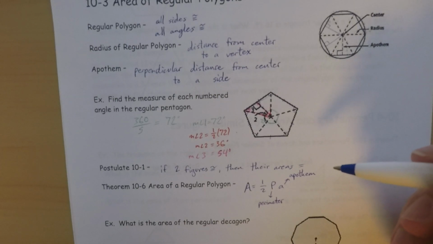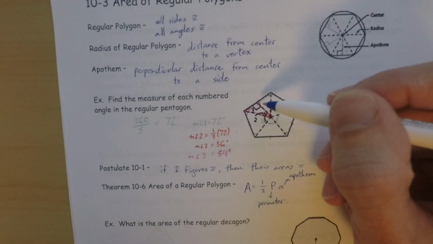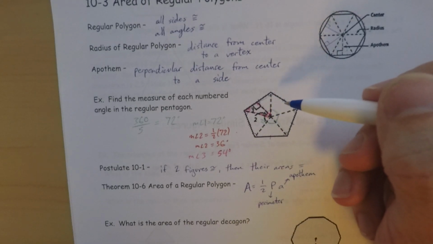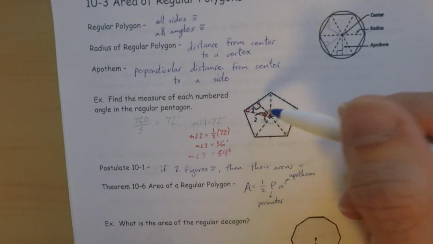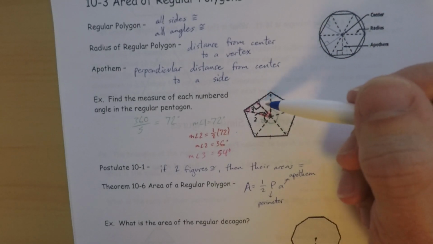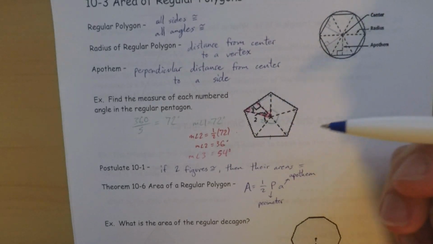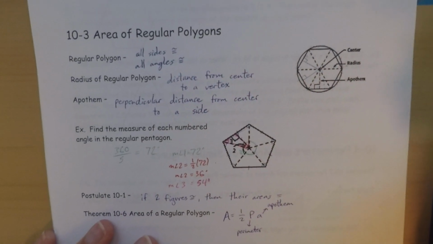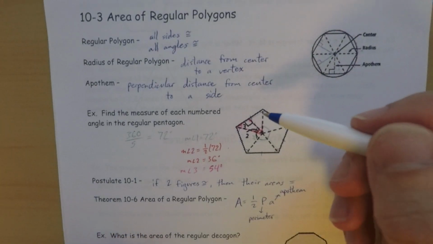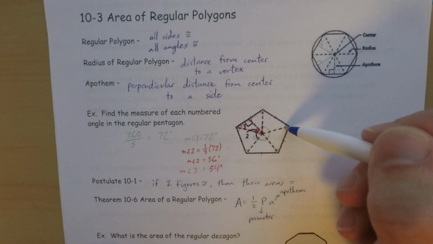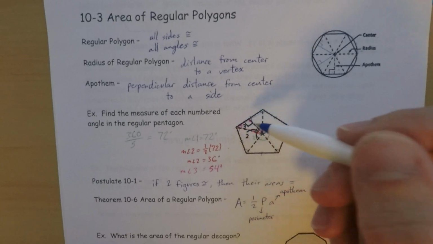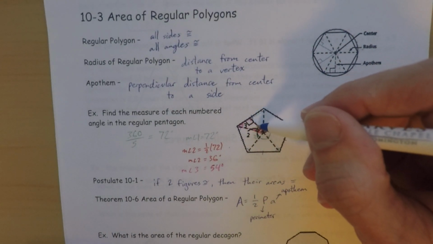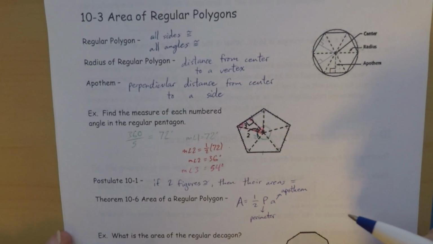So where we get this formula from is essentially thinking I find the area of one of these triangles and I multiply it by the number of sides. If it's a pentagon, I have 5 triangles. If it were a hexagon, like up here, I'd have 6 triangles, however many sides I have. If you add up the bases, that's just the perimeter of my figure. So that's where we get the perimeter, and the height of those triangles is the apothem. So that's where we get the apothem.